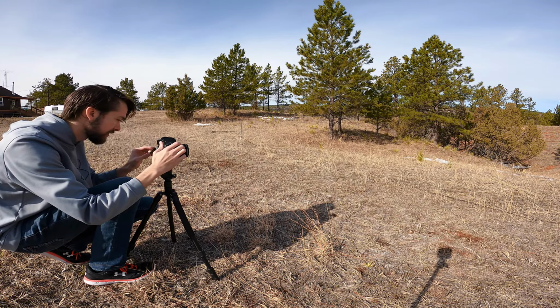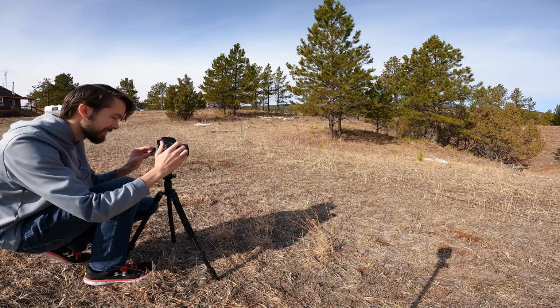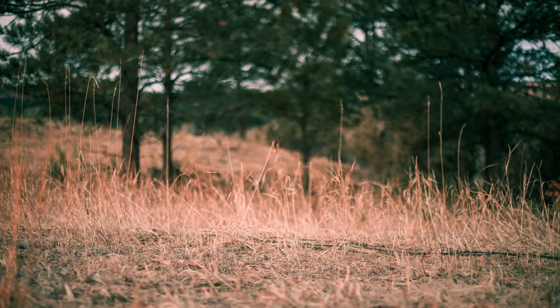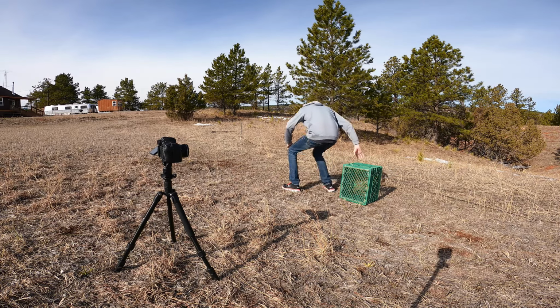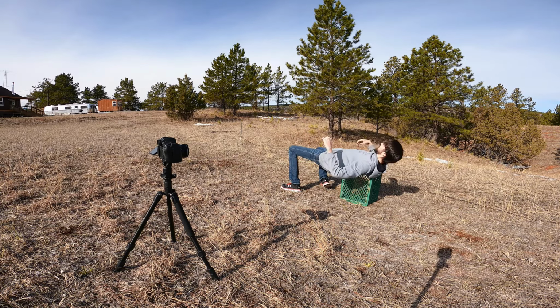But either way, first thing I'm going to do is take a picture of the background without anything else in it. And now I'm going to move out here into the scene, and I brought this crate with me that I can lean up against and pose like I'm falling over backwards.